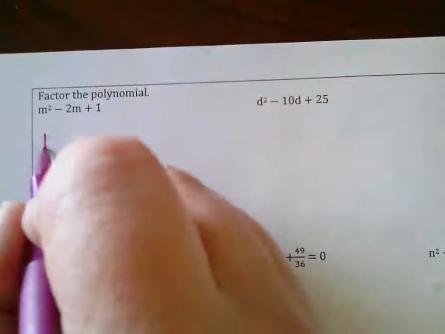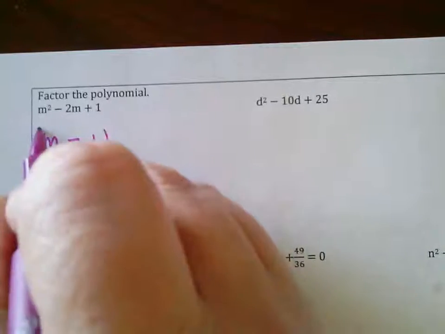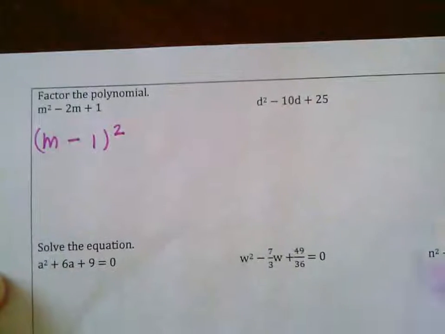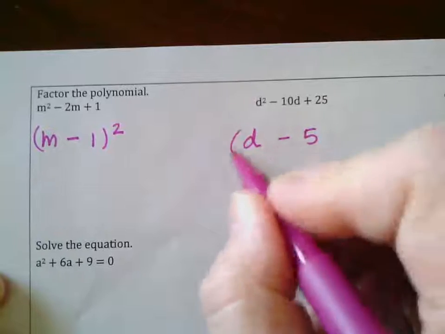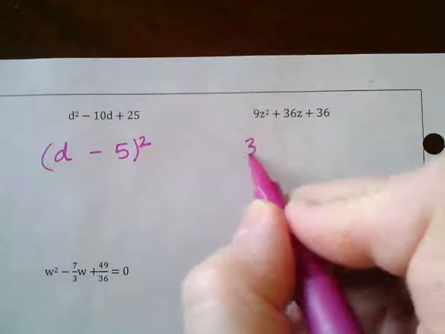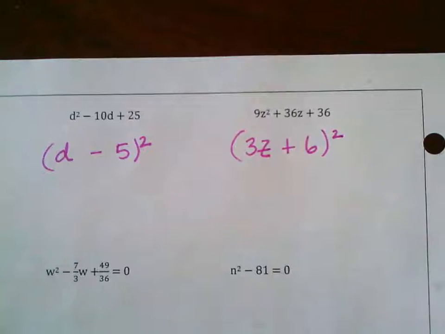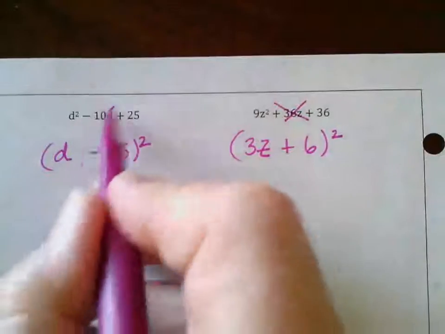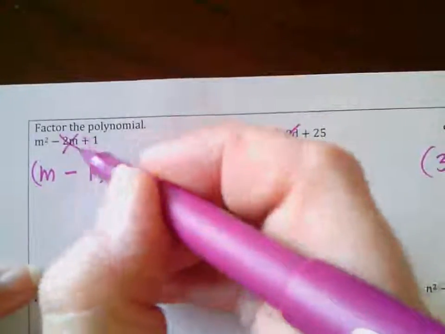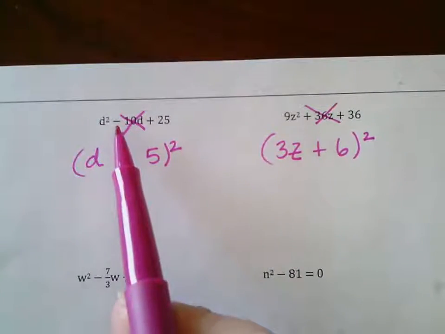So m minus 1 squared. D, and remember this is going to be 5 with a minus in between. And the last one here, 3z, this is going to be a 6 with a plus, and you're good to go. So basically, like I said, you're ignoring the middle, ignoring the middle, ignoring the middle, and you're just taking square roots of the ends and including that sign right there.